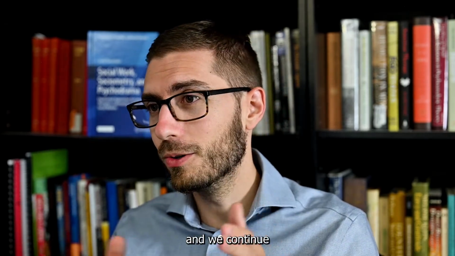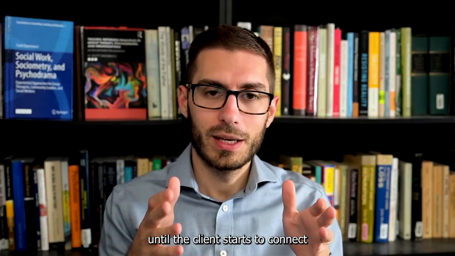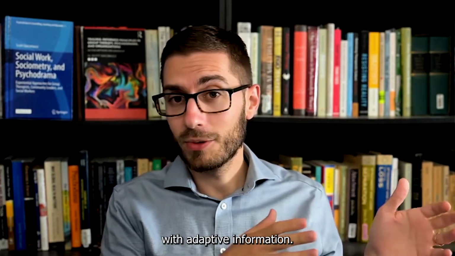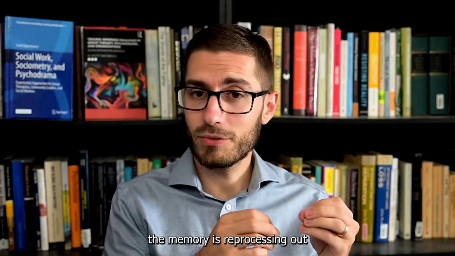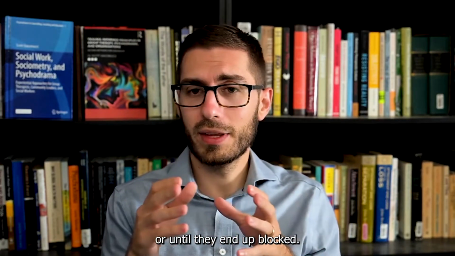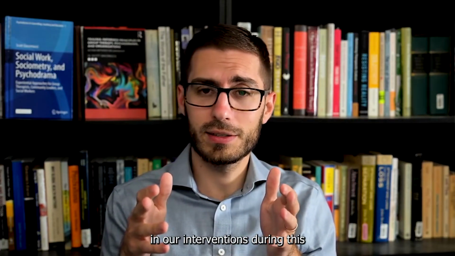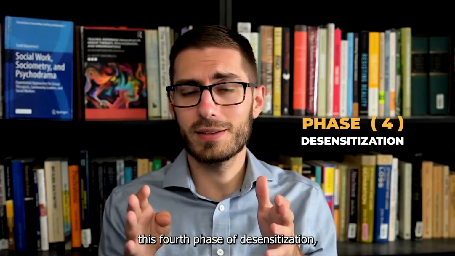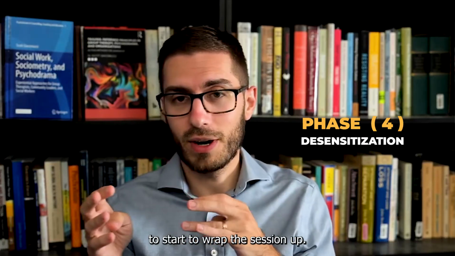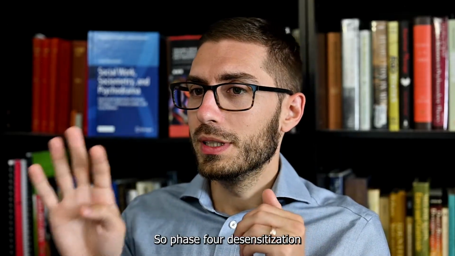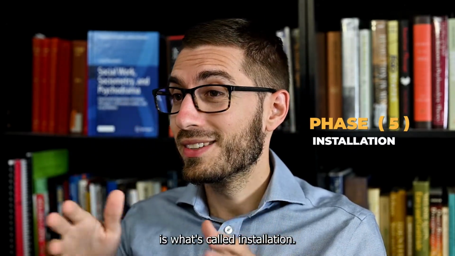And we continue with additional sets of bilateral stimulation, either until the client starts to connect with adaptive information and it seems like the memory is reprocessing out, or until they end up blocked and we need to be more active in our interventions during this fourth phase of desensitization, or we start to run out of time, in which case we need to start to wrap the session up. So phase 4, desensitization. Phase 5 is what's called installation.